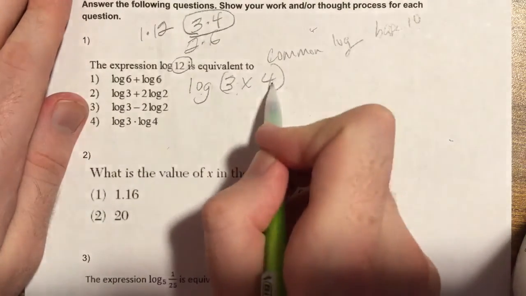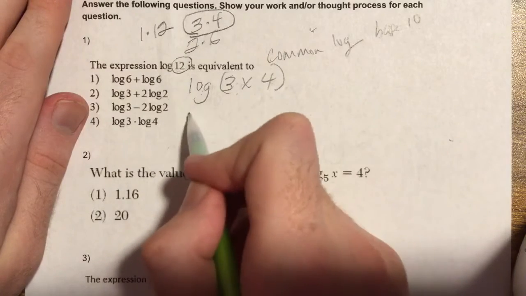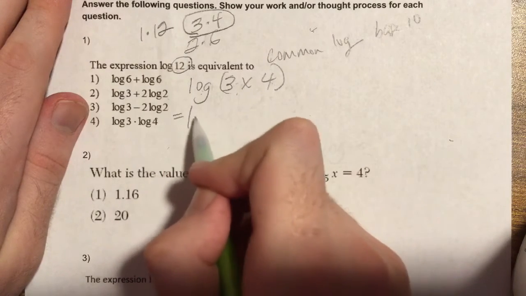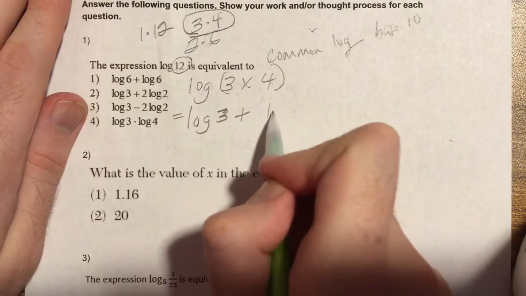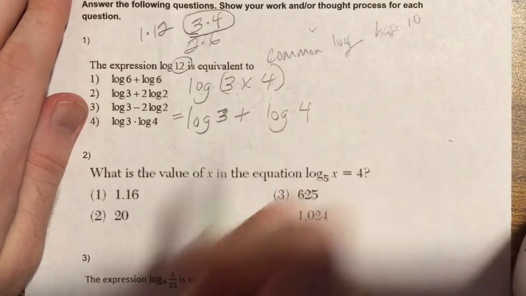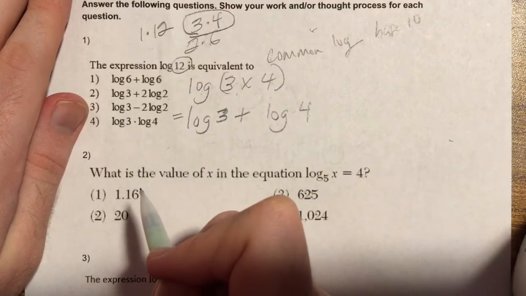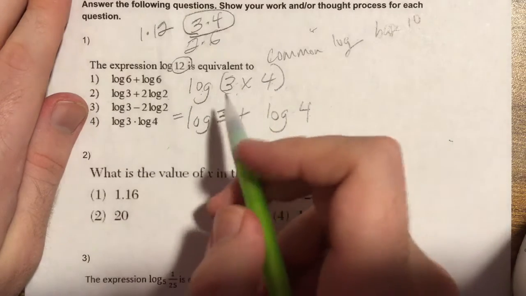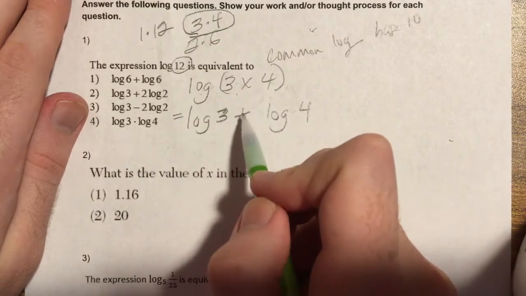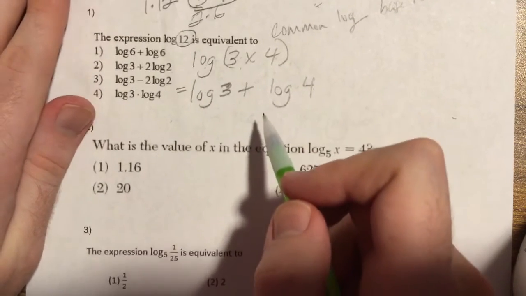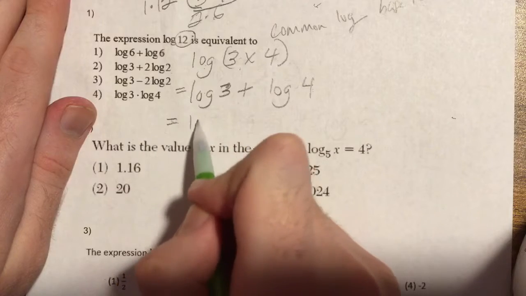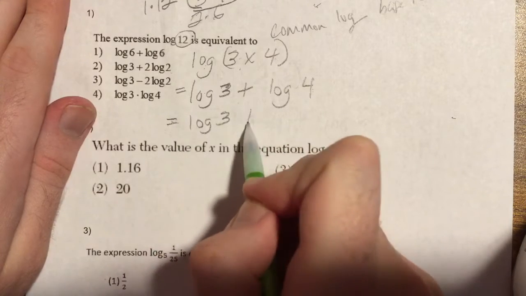And we can now see that there's a log of a product, which could be expressed using the product rule as the log of 3 plus the log of 4. The log of a product can be expressed as the sum of the logs of the factors. The next thing that we want to do is realize that we could bring down the log of 3, but we could do more with the log of 4.